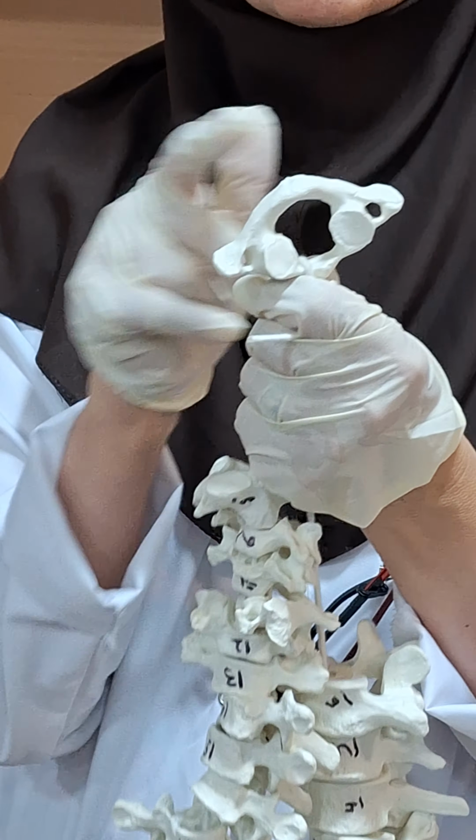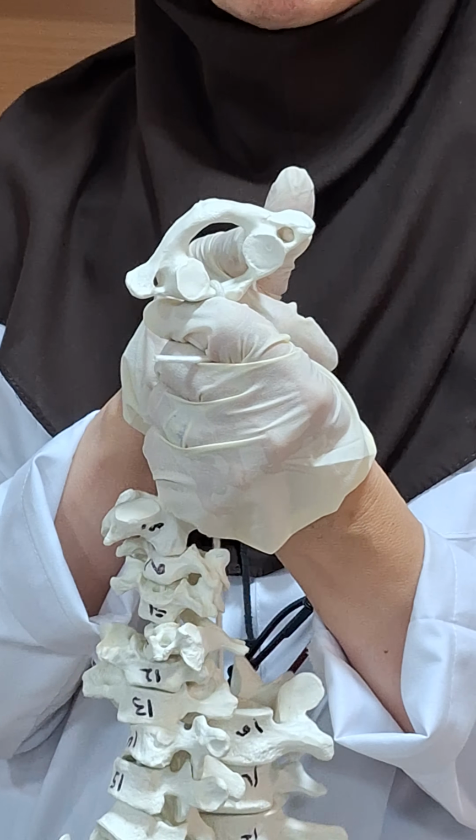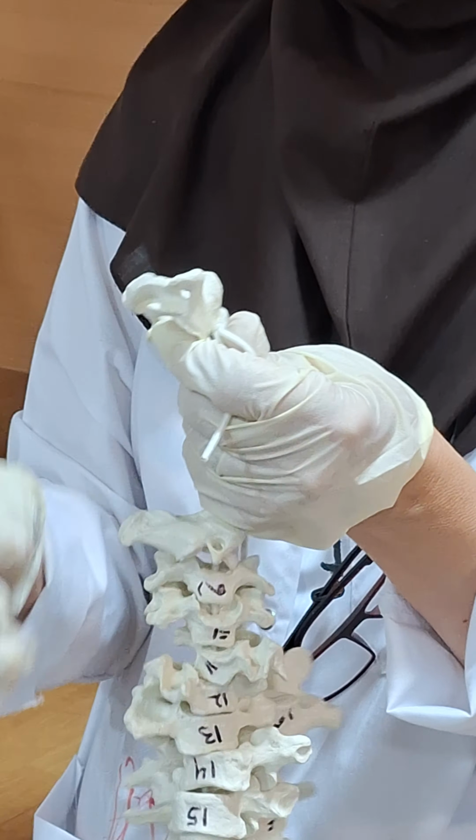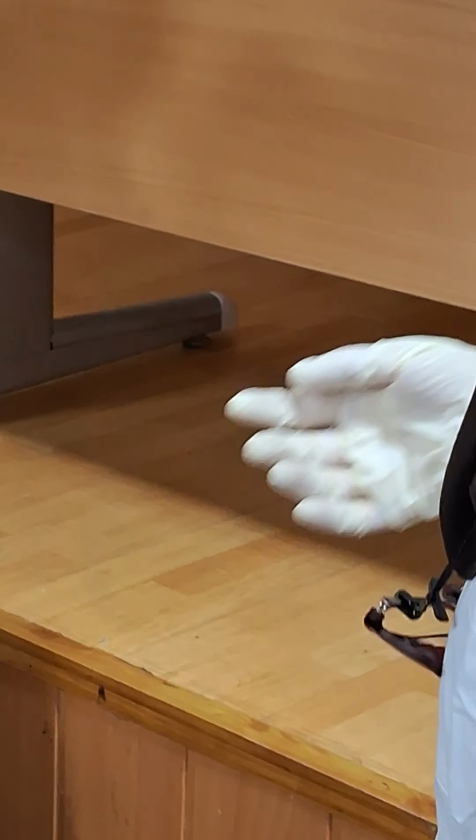Look at this foramen in the root or base of the transverse process. And the rest I will explain to you after the class. You can read by yourself.